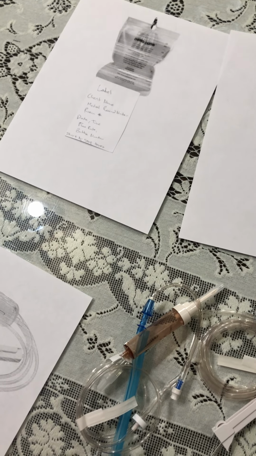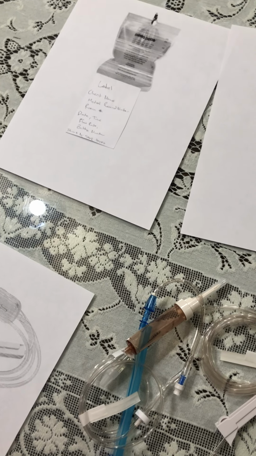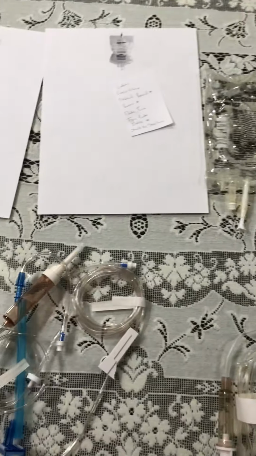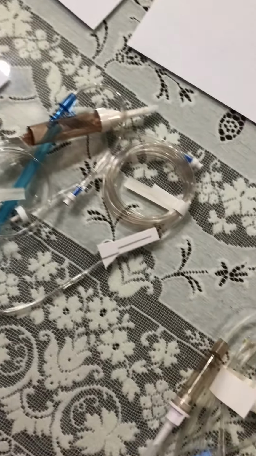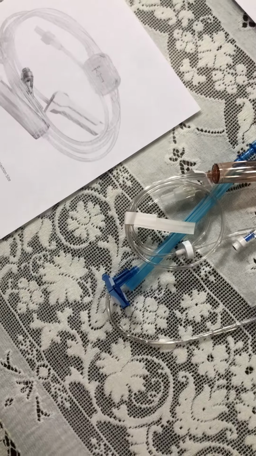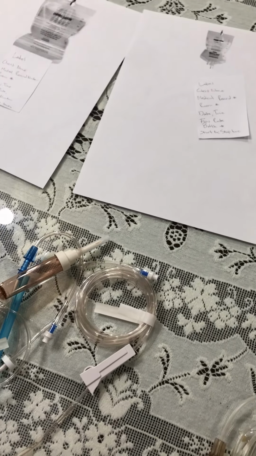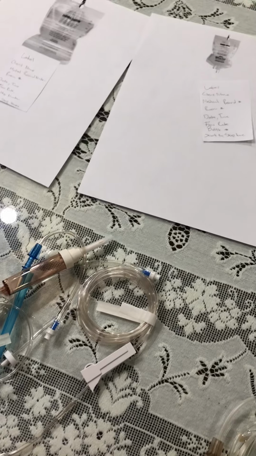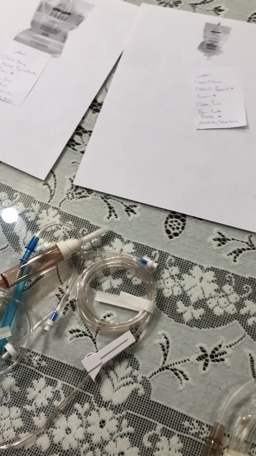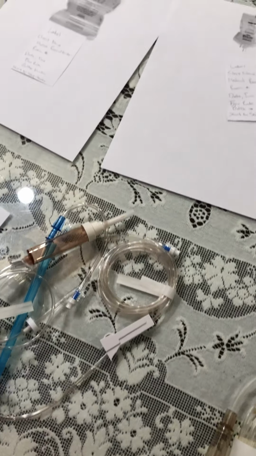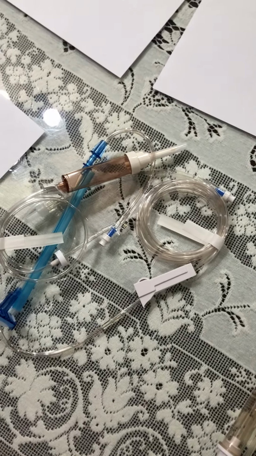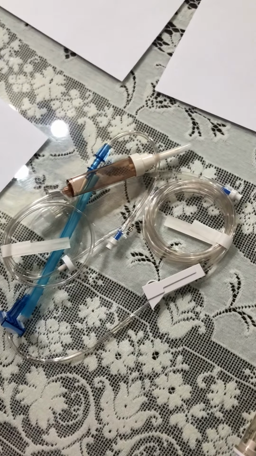So lastly, I want to do my checks after I have the TPN solution up and running. I want to make sure I change the filter and the IV lines every 24 hours. Change the tubing and solution every 24 hours. I also want to thoroughly clean the port according to protocol, like the central venous access device. I want to label my tubing as well with the date, time of usage, and my initials.